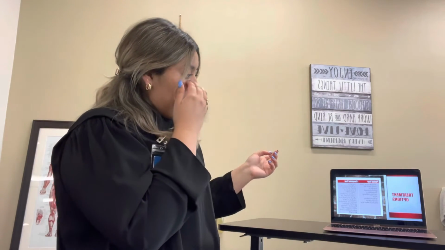For complete tears, there's surgery most of the time just to repair those tendons. And the surgery is done arthroscopically, which means there are small incisions. So you won't have a huge scar right here. There are small incisions around the shoulder.